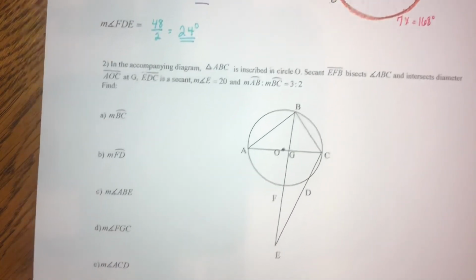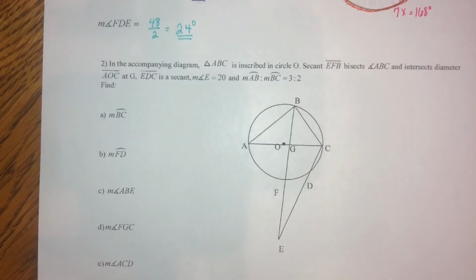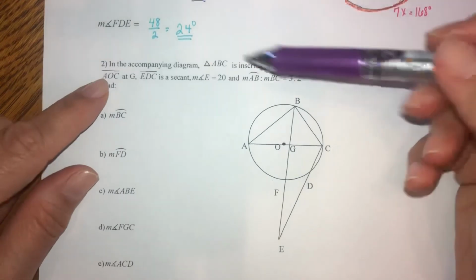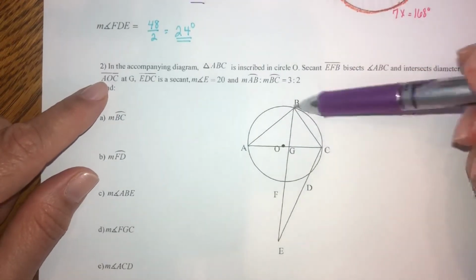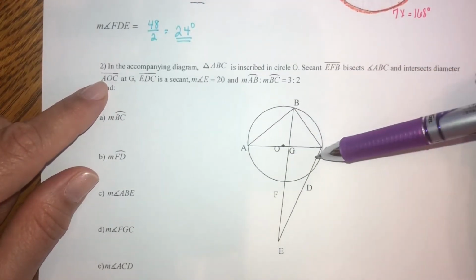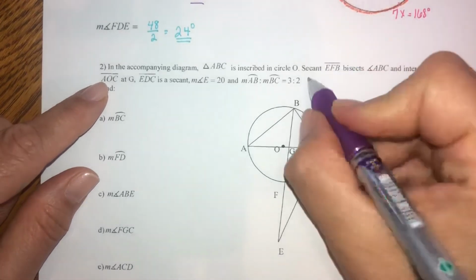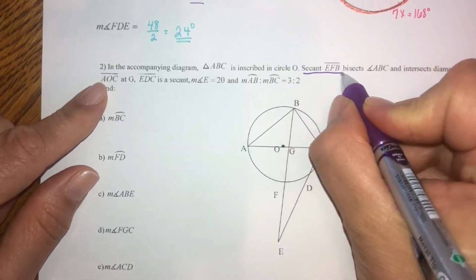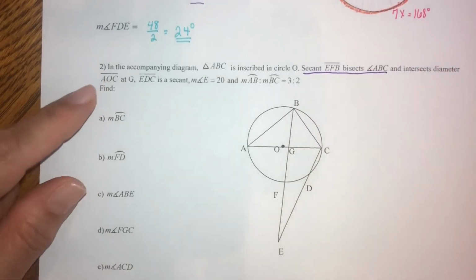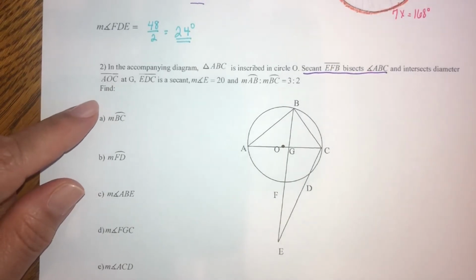Second homework problem from last night is this one here, and what you do have to pay attention to here is the words. If you didn't read the problem, you got totally stuck, and that's because of one very specific thing. They tell us here in the accompanying diagram, triangle ABC is inscribed in circle O. This is the secret: secant EFB bisects angle ABC.